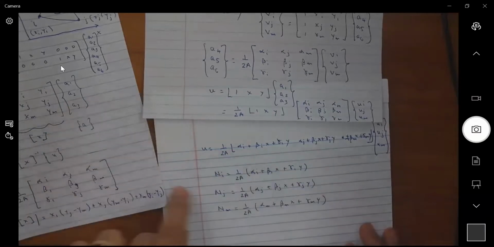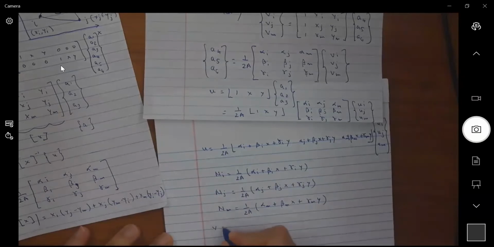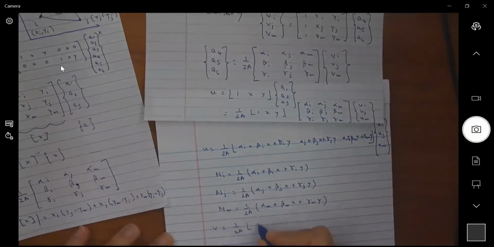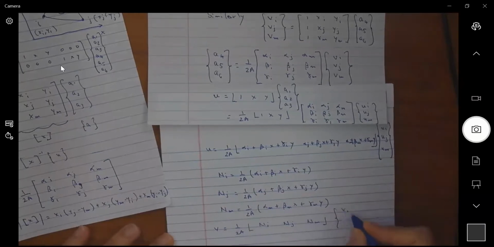This would also be true for the V. I can express V as equal to 1 over 2A multiplied by Ni, Nj, and Nm multiplied by Vi, Vj, and Vm.